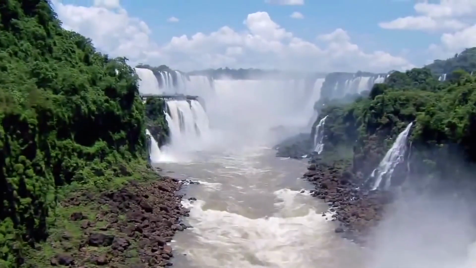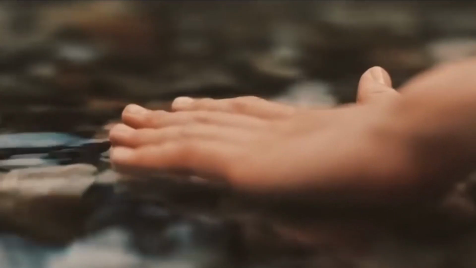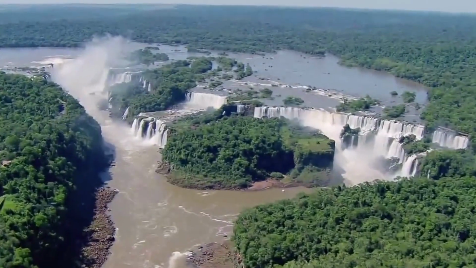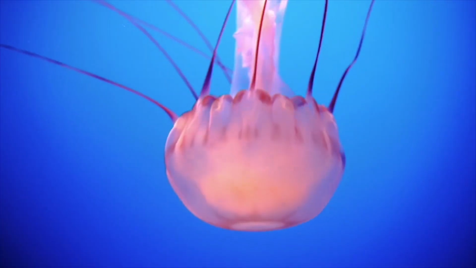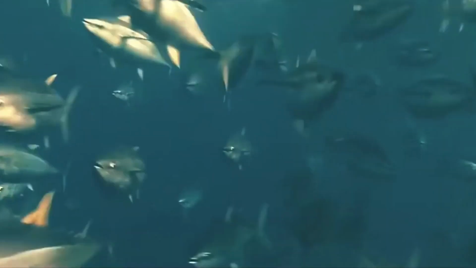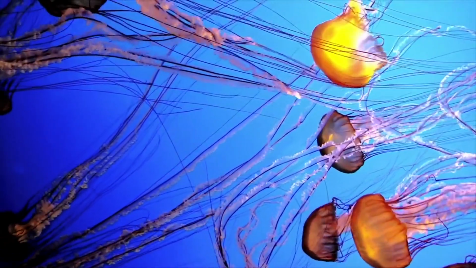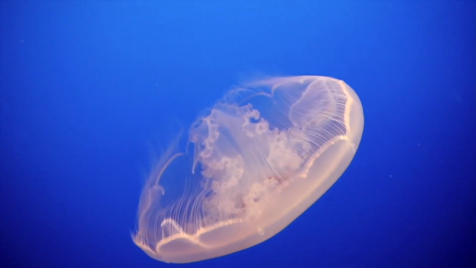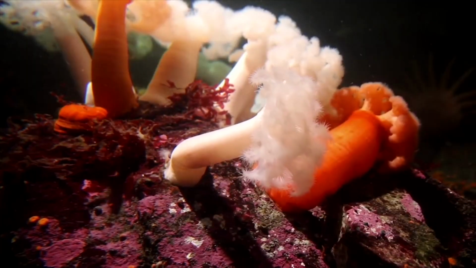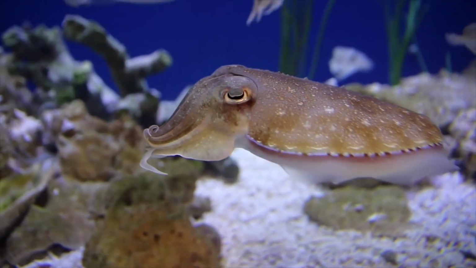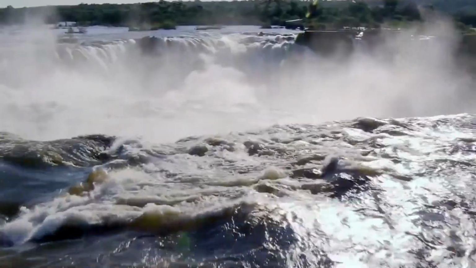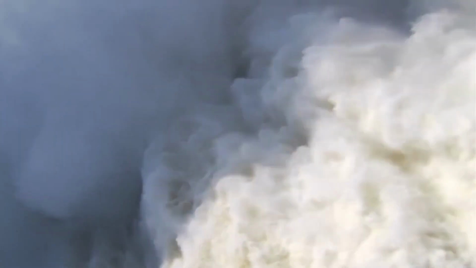Now, obviously, the first and most prominent feature of the hydrosphere are oceans. They consist of 97% of Earth's water, and by themselves, cover nearly 71% of Earth's surface. Doesn't that make you feel tiny?